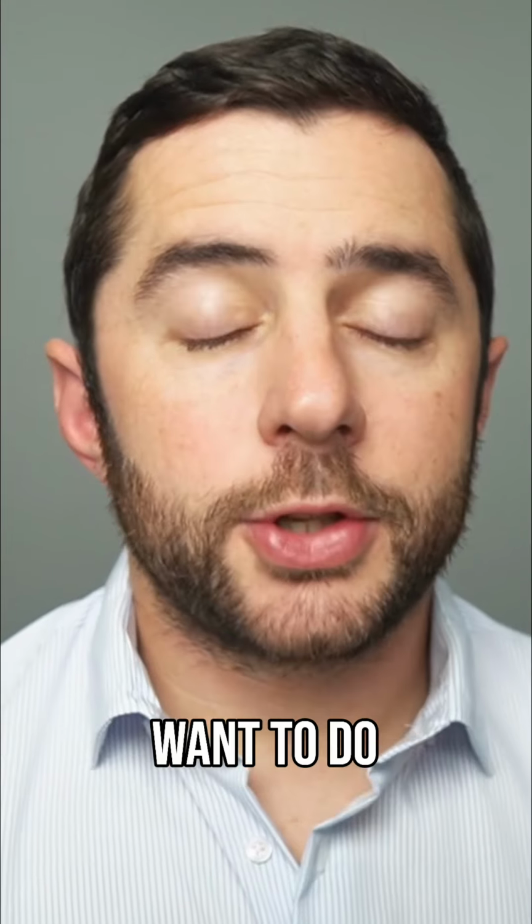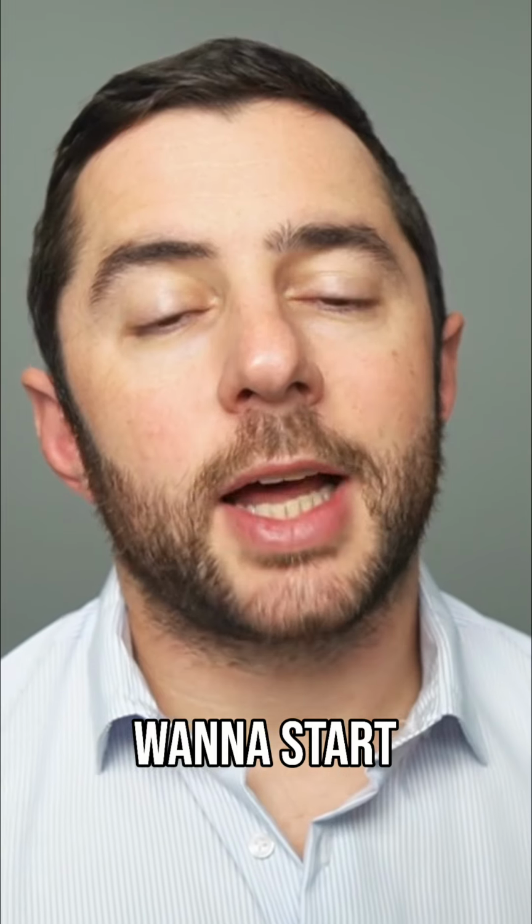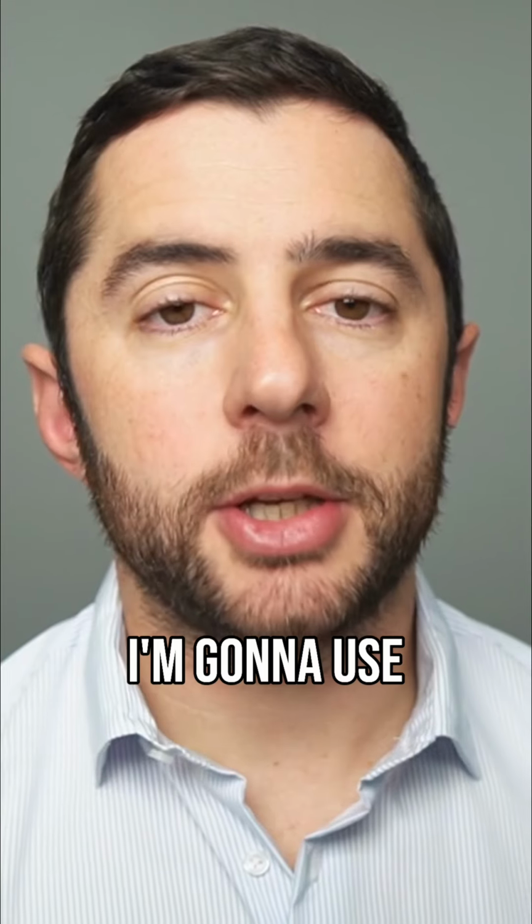But for those who want to do the work and put together their own little ETF, well, you're going to want to start the process by using a stock screening tool of some kind. Now I'm going to use tradingview.com, which is a free service, just for this example, but you might have one that you like and use already, and that's perfectly fine.